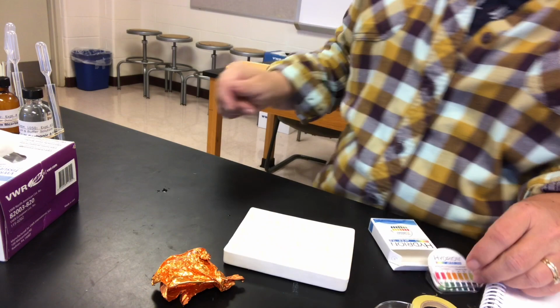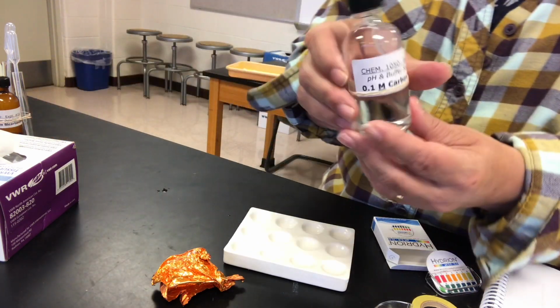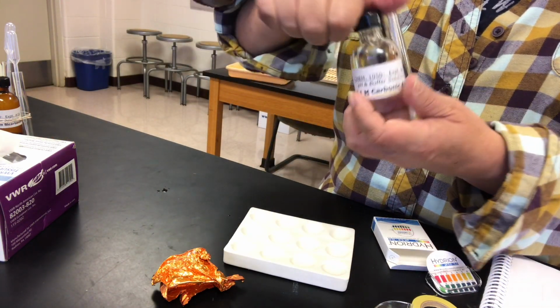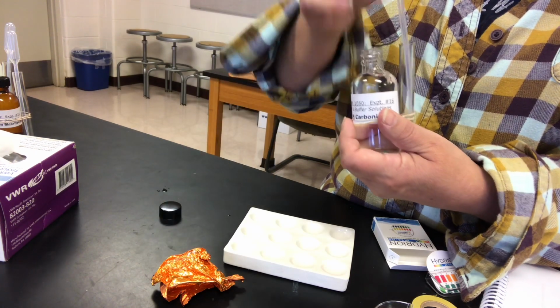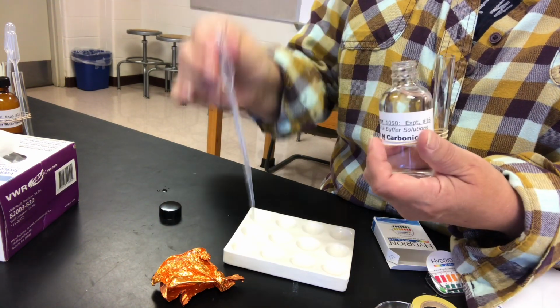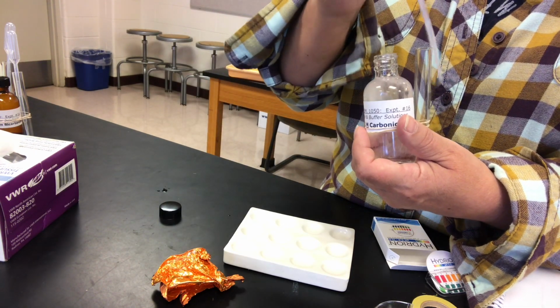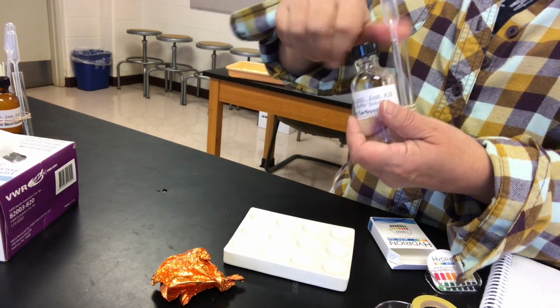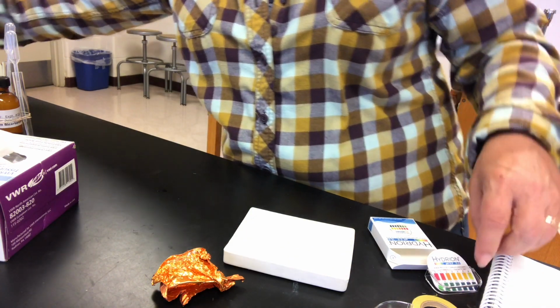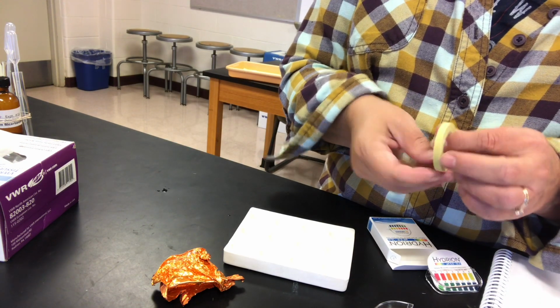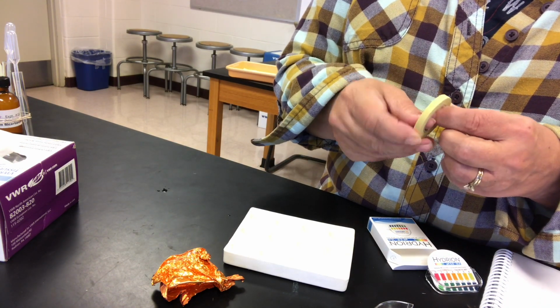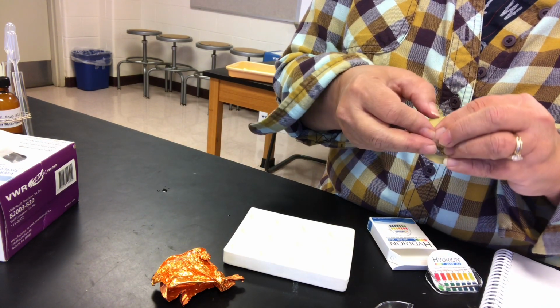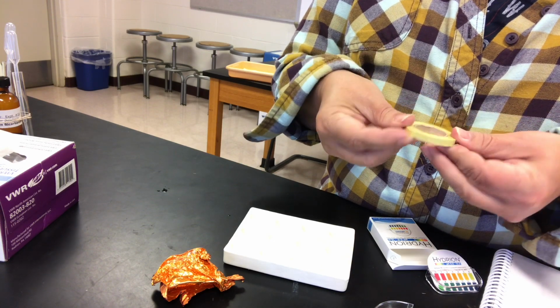Okay. Next one up is carbonic acid. Once more, taking the universal paper, it's like Scotch tape.